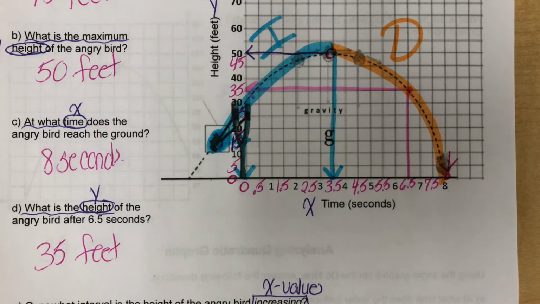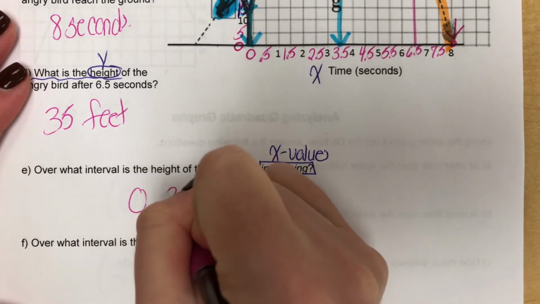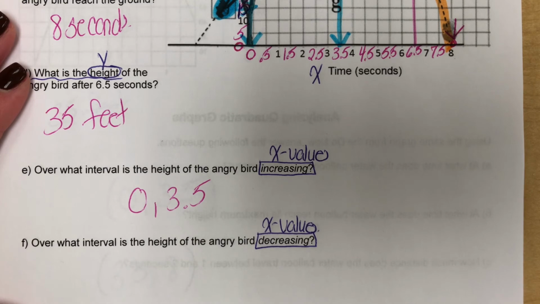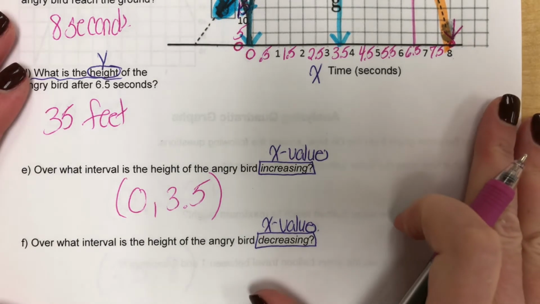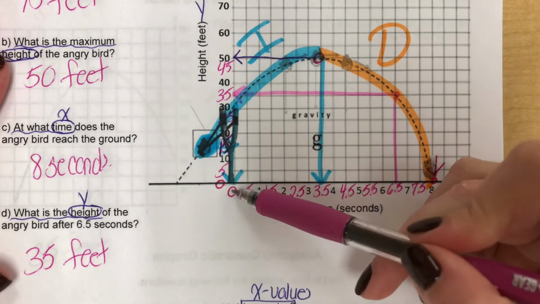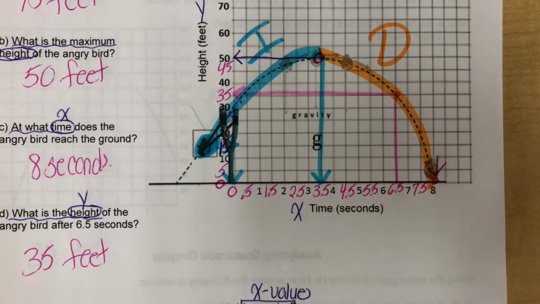is 3.5. So when it asks over what interval is the bird always increasing, I'm going to say from 0 to 3.5. This is interval notation, okay? I have my lowest value, comma, my highest, and now I have to decide if these are going to get parentheses or brackets. Boys and girls, it's always going to be parentheses, okay? These values are never included because at 0 seconds, he is in the air, 3.5 seconds, right, he's in the air. I'm not going to put brackets around those points. I am always going to use parentheses instead. All right, so that's where he's always increasing.